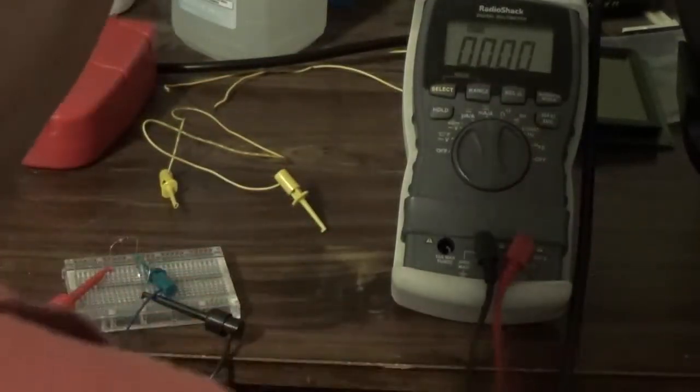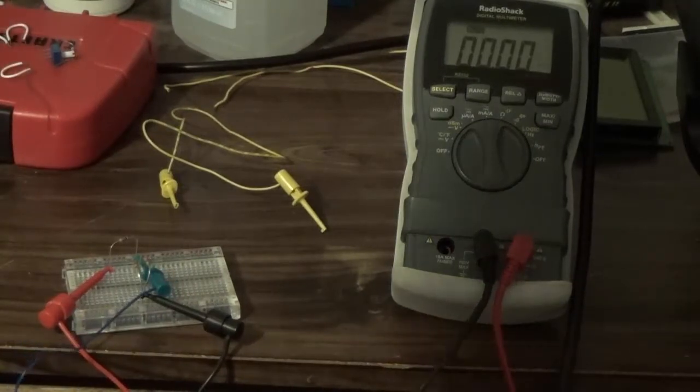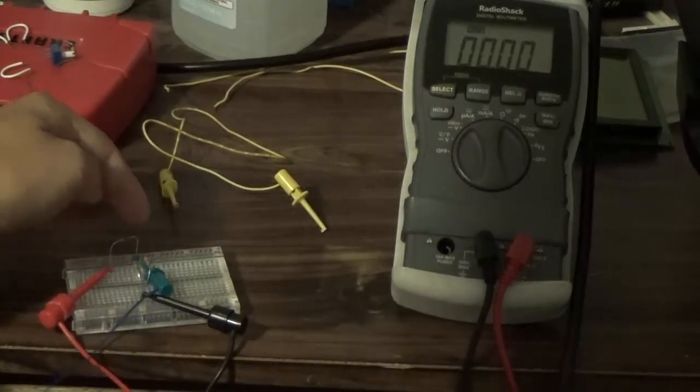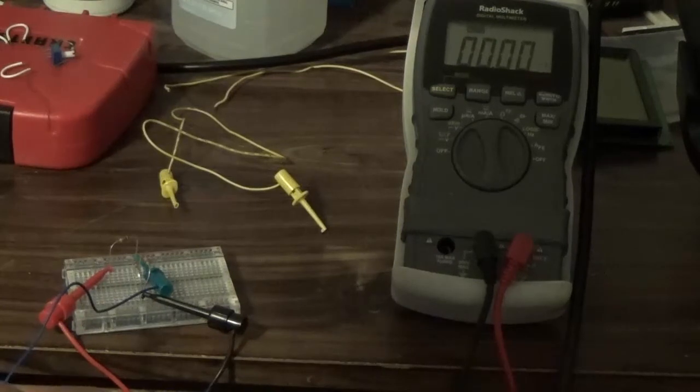So like I said, we're measuring current. To measure current, I take my red lead and hook it up to this first resistor right here, and it snaps away because it's being difficult with me. Please don't do that. Okay.